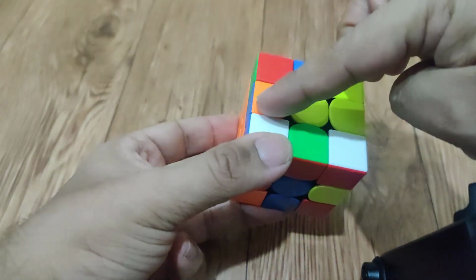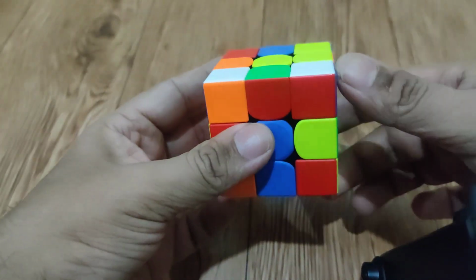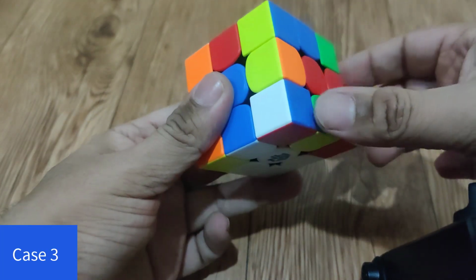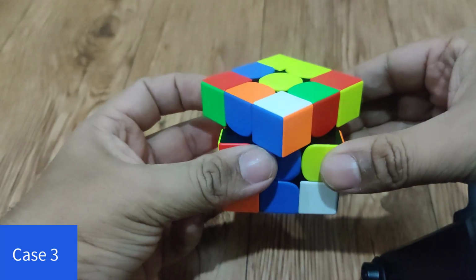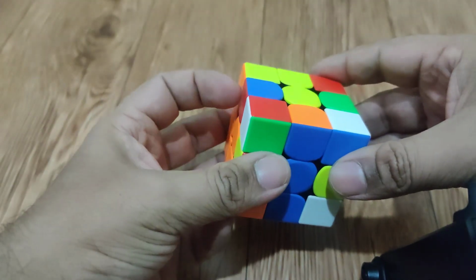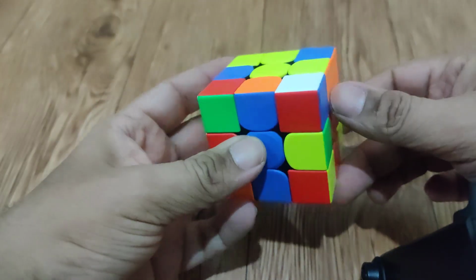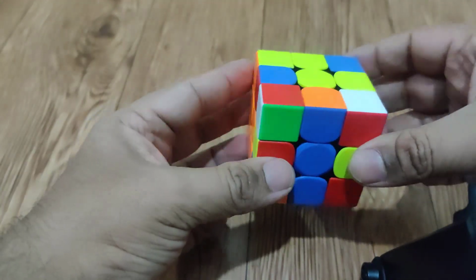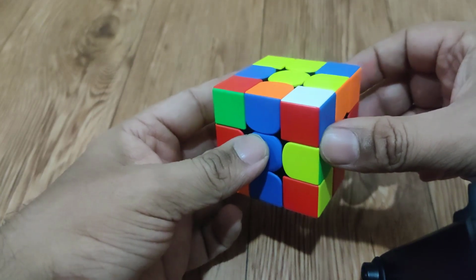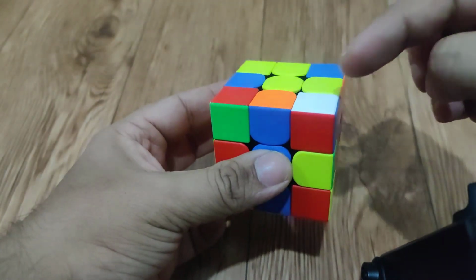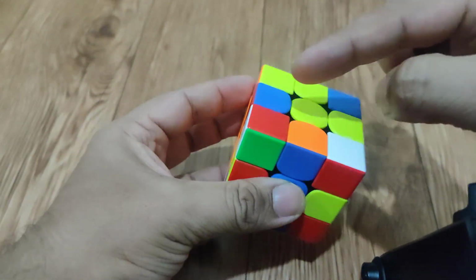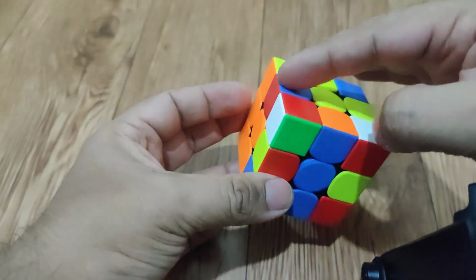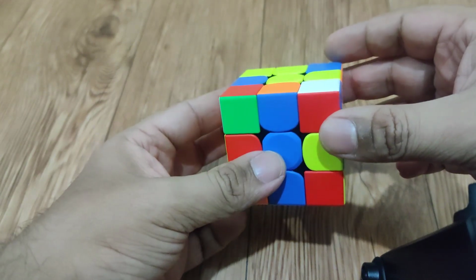So let's bring this to the left hand side, like I showed you before. You have to bring this down and just rotate it so that this is out here, and again bring this up. Make sure that your white is not spoiled. Now you can see this is the third case, where the white is on the top, and you can see this blue color. So blue and red, it looks like this.